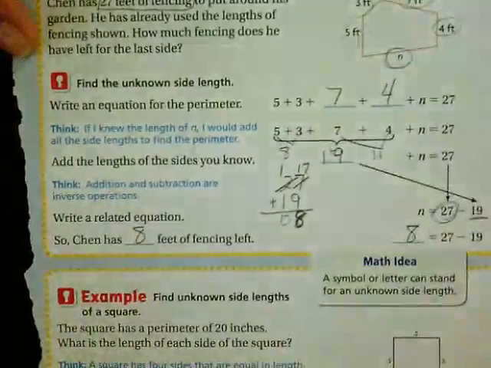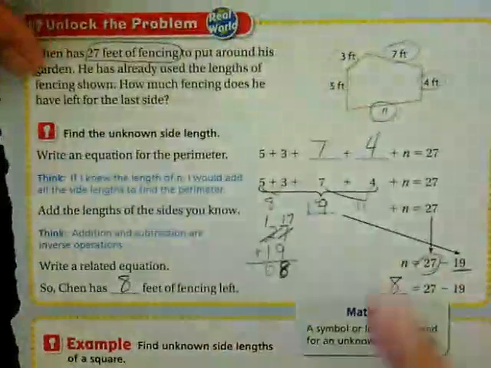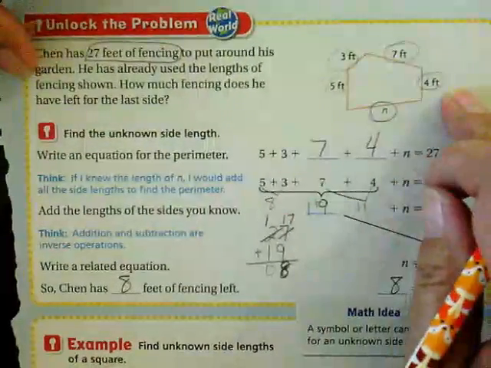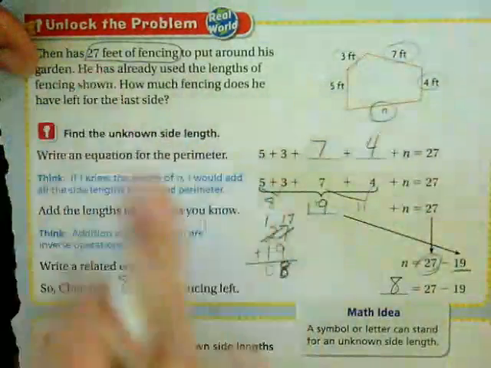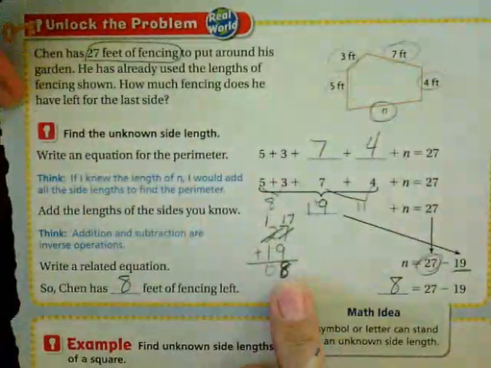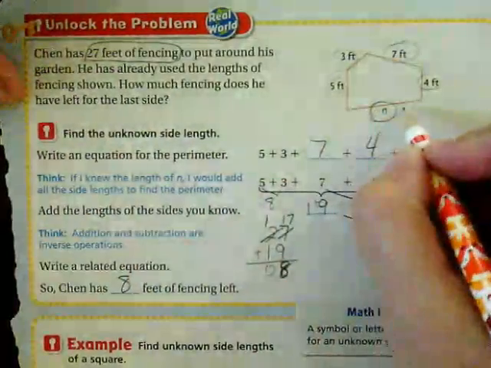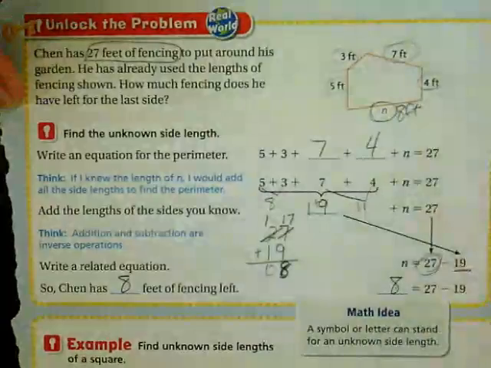Okay? So what did I do there? Well, I added up my known sides, and then I subtracted that number from my total. And I figured out how much was missing. So this leftover side would have been 8 feet.